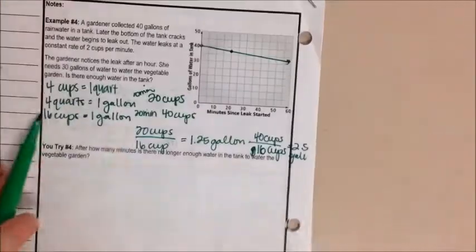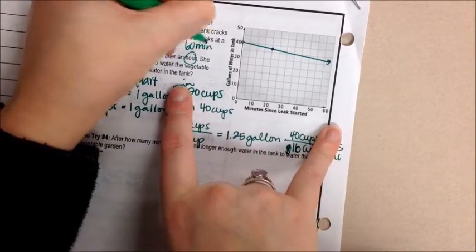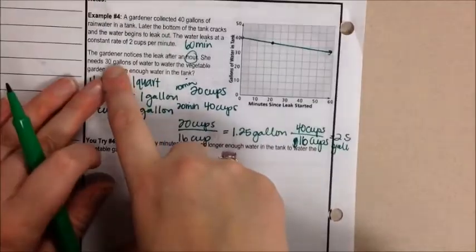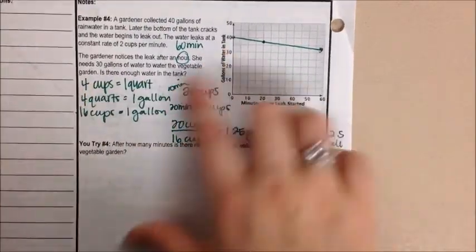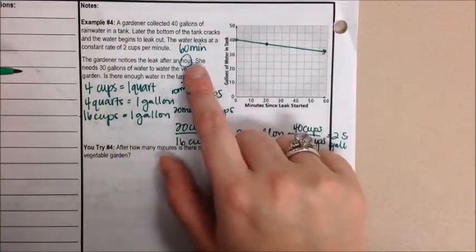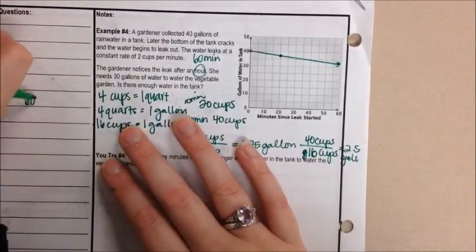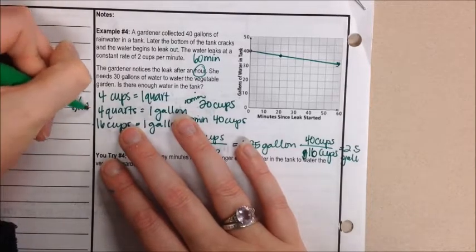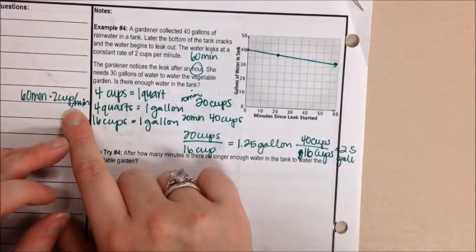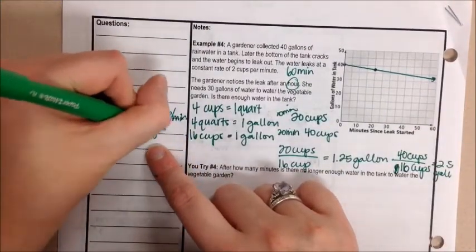Okay. So what this says is the gardener notices the leak after an hour. Well, that's 60 minutes. Okay. So she needs 30 gallons of water to water the vegetable garden. Is there enough water in the tank? So 60 minutes is an hour. Okay. Well, we know it's 2 cups per minute. So if I do 60 minutes times 2 cups per minute, that's 120 cups that we've lost.